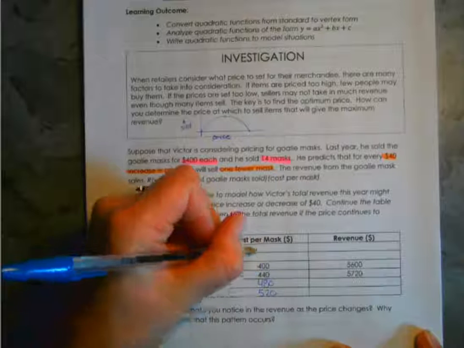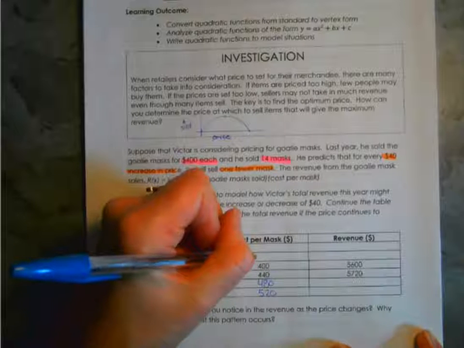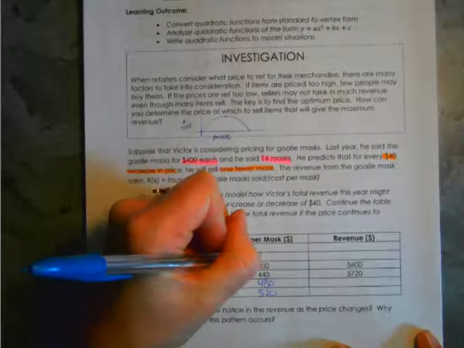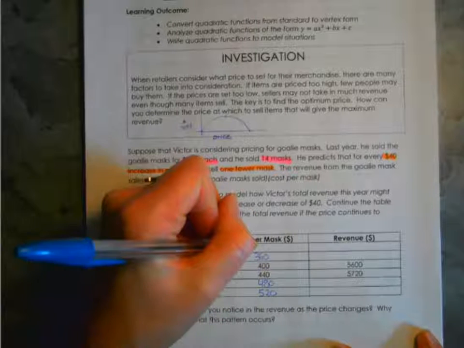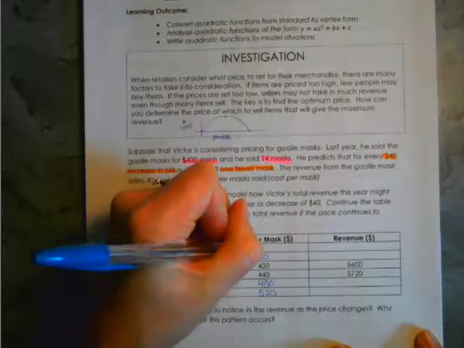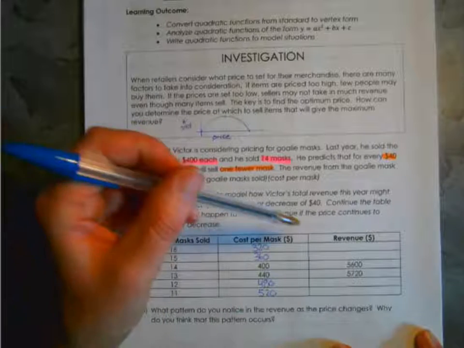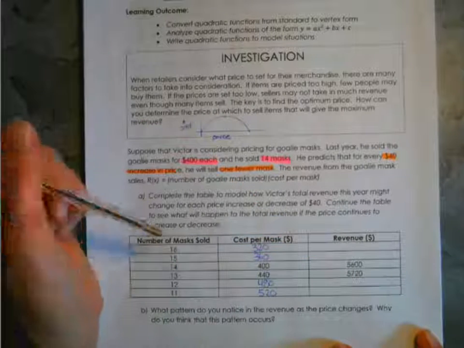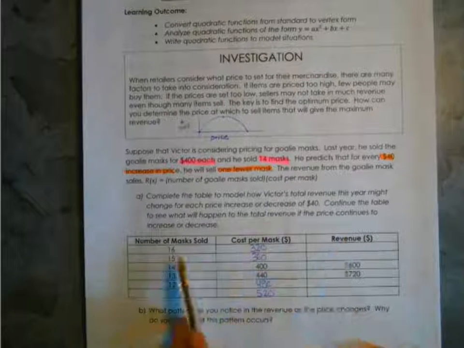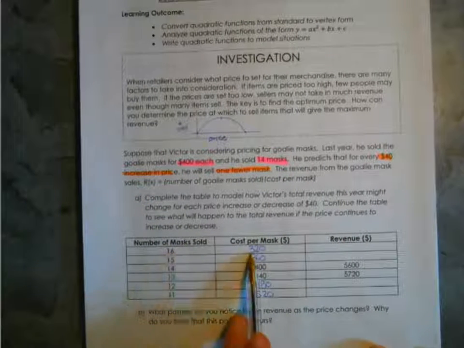Now, if we want to figure out less, we have to subtract. So 400 minus 40 would be 360, and 360 minus 40 would be 320. Okay, so now we have a range of costs per mask. The other thing we need to figure out is the revenue. So basically the revenue is going to be how many masks did you sell at a certain price.